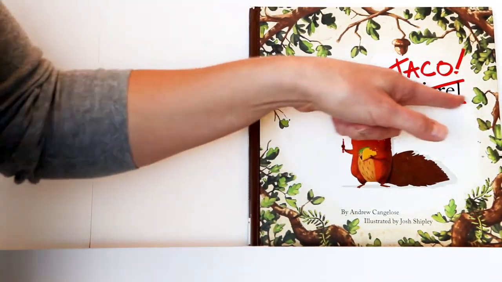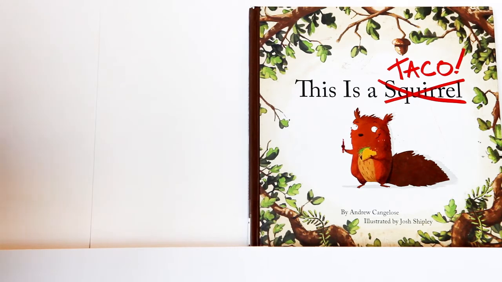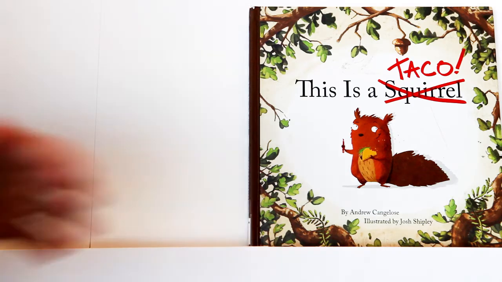This is a squirrel. Taco! By Andrew Cangelos, illustrated by Josh Shipley.